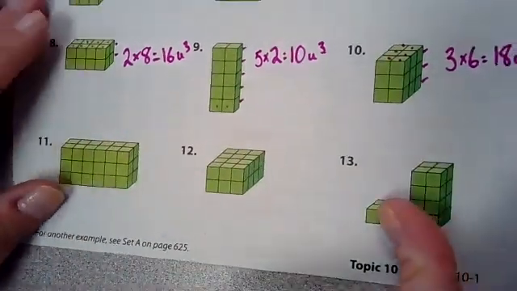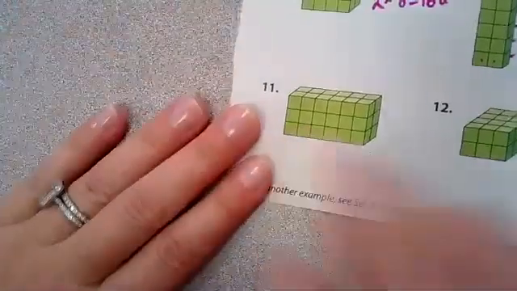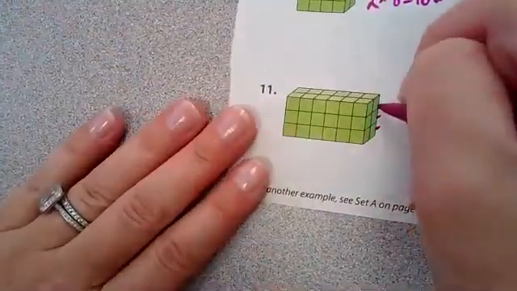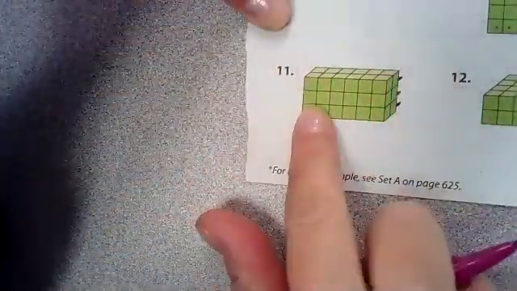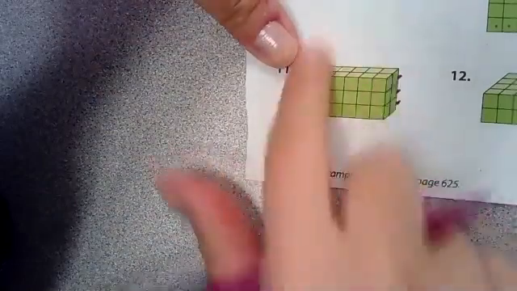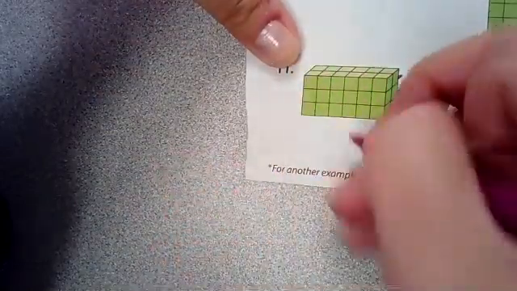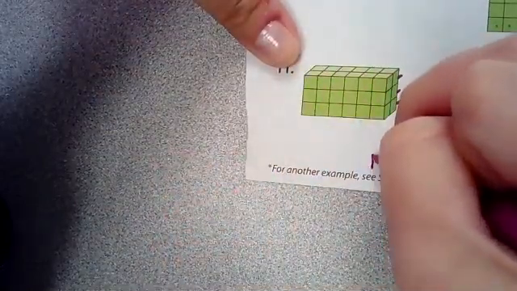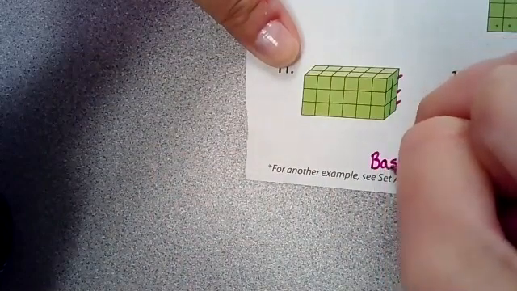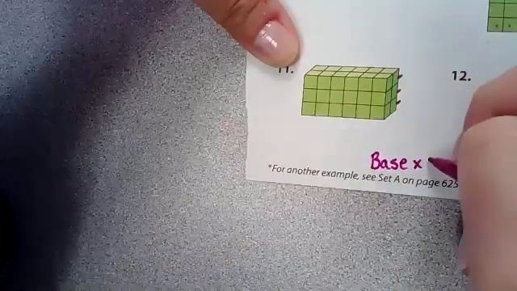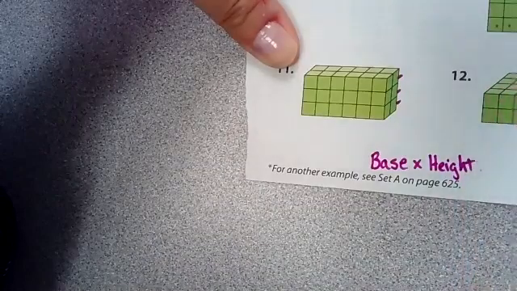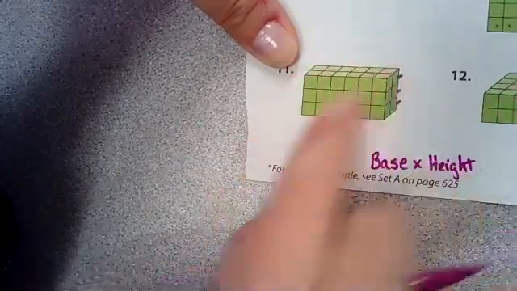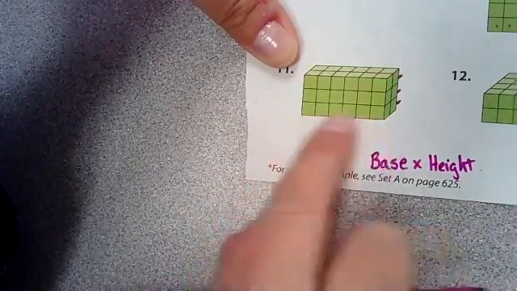All right, let's try another one. Down here, we've got 1, 2, 3. Another way that people like to talk about finding the volume of a solid figure like this is you can do the base times the height. If you can see the top, then the base is going to look exactly the same.